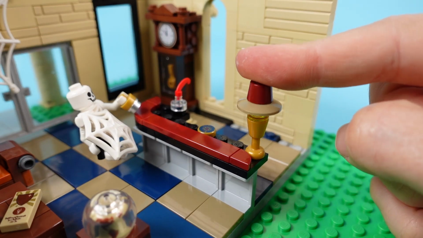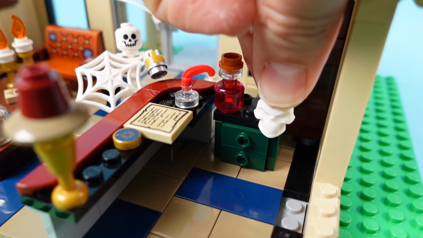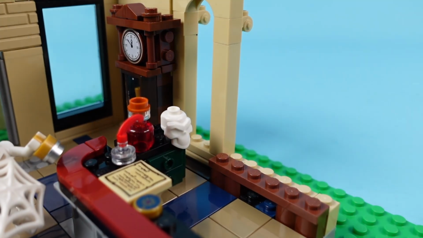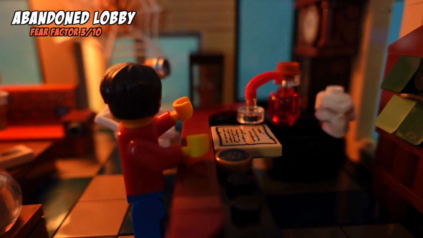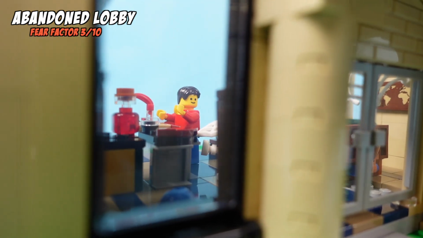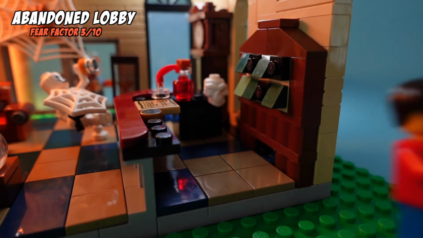The check-in counter also has this old lamp, guest list, some night-night juice, and of course the cubbies with all the room keys. Ow! Jump scare. Just then, it began to storm outside, and our guest, Bob, began to feel a little uneasy. So he took the liberty of helping himself to a room key and ran to the elevator.